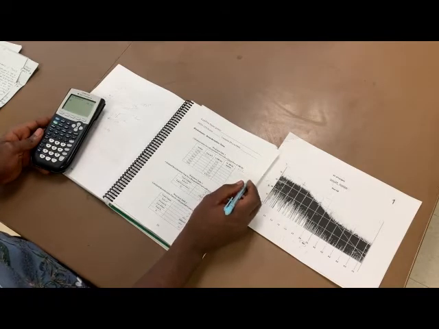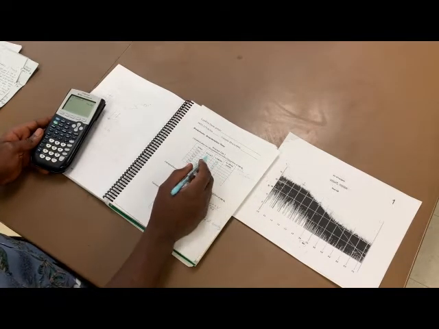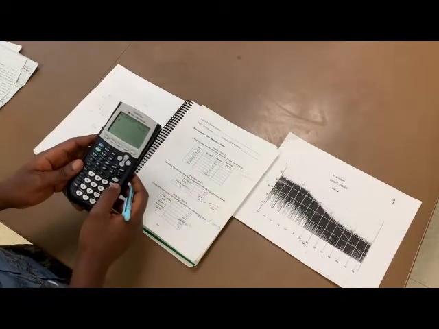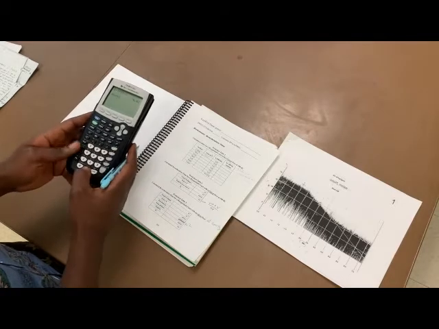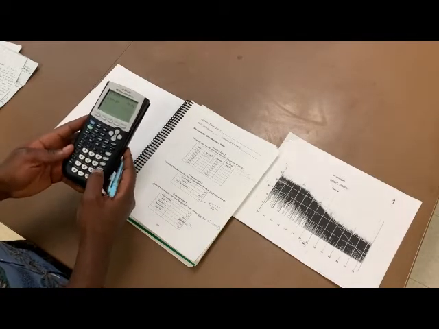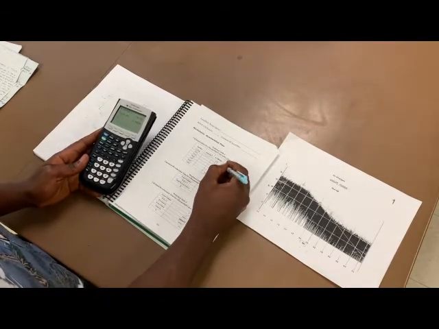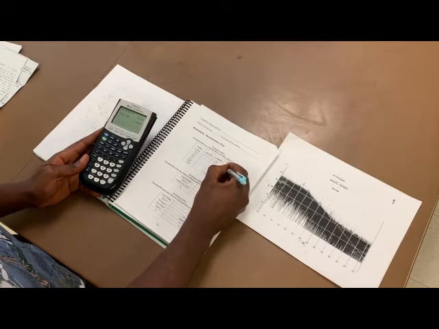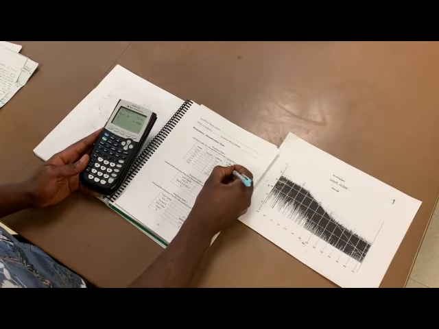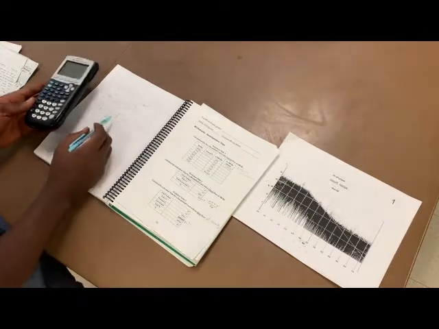Our effective absorption area is going to be 0.02 times the area of the ceiling, which is 74.42. So I'll multiply this value by 0.02, and that will give me my effective absorption area, which is 1.4884 sabins.